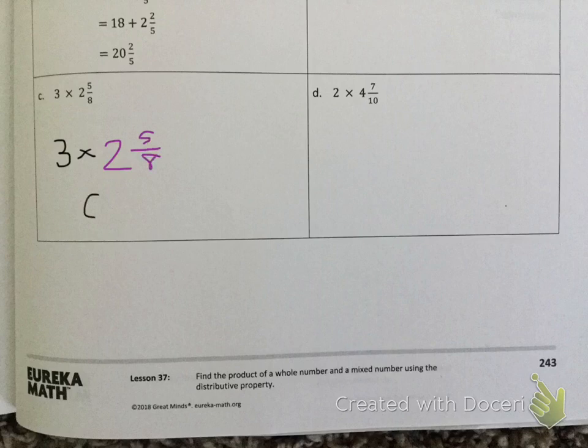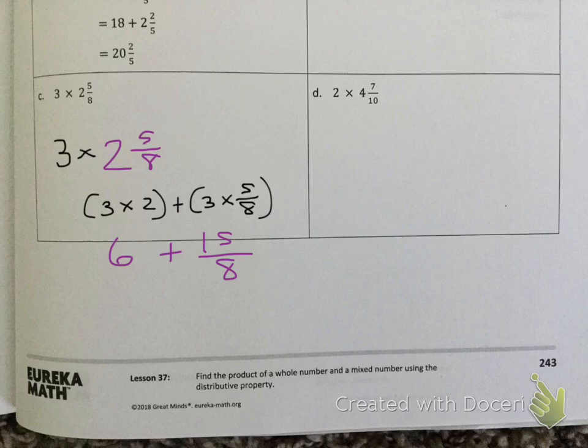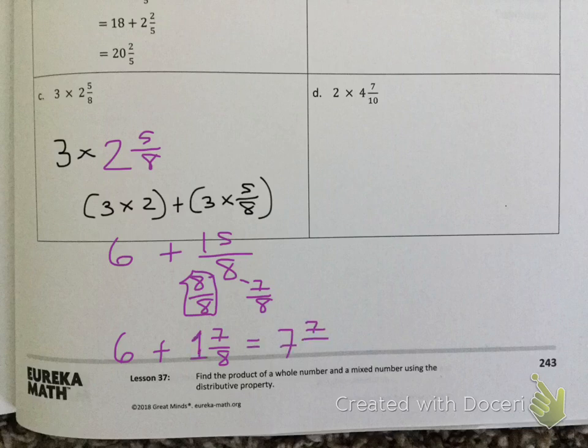So it's going to be 3 times 2 plus 3 times 5/8. And we're going to get 6 whole plus 15/8. And I have to make this a mixed number. So I know I can take 8/8 away, and I'm going to have 7/8 left. So my answer is going to be 6 whole plus 1 whole and 7/8. And that equals 7 whole and 7/8.